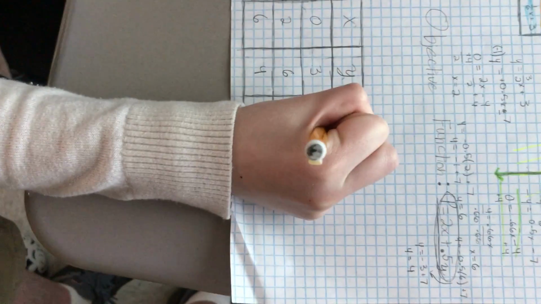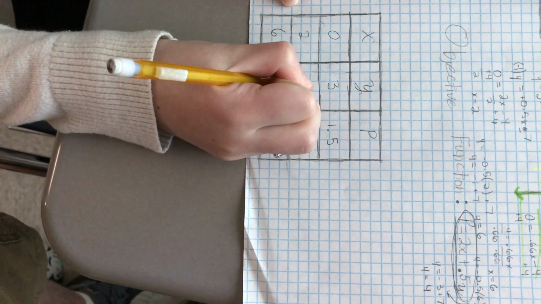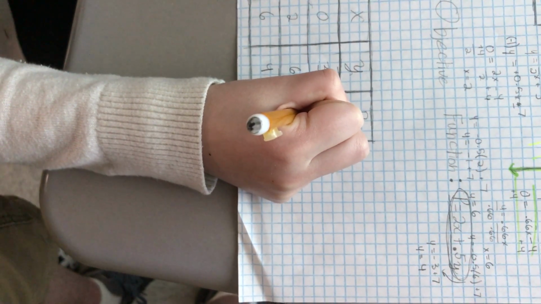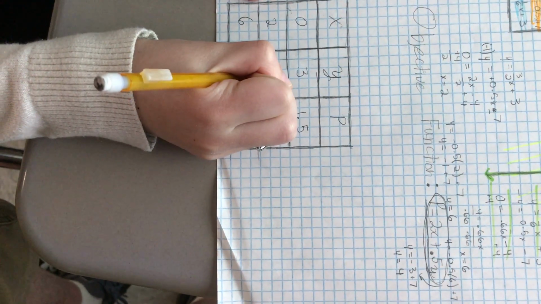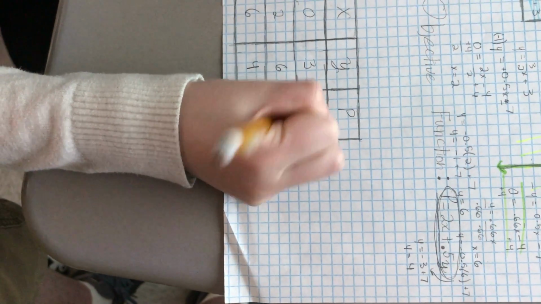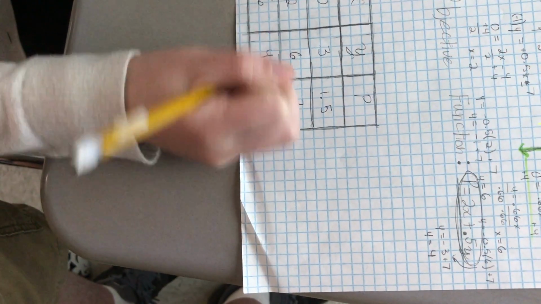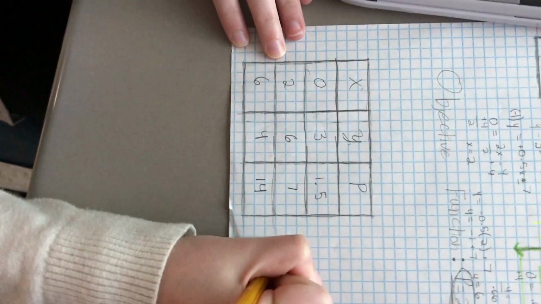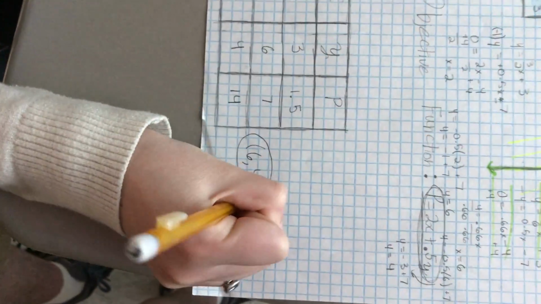Our profit is 1.5. 2 times 2 is 4, plus 0.5 of 6 is 7. And 6 times 2 is 12, plus 2 is 14. So our corner point (6, 4) best satisfies this system of inequalities.